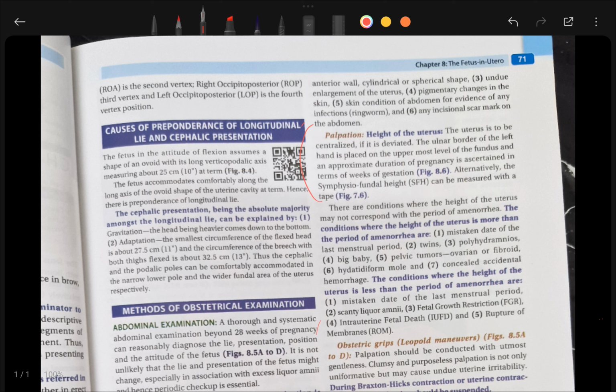Did you get what I'm saying? This is a uterus, which is ovoid in shape. The fetus at term is completely flexed and also occupies an ovoid shape. If it lies transversely, it becomes uncomfortable. So this is the more comfortable position for the fetus. At term most fetuses present as longitudinal lie, where the axis of the uterus is parallel to the axis of the fetus. This is why longitudinal lie and cephalic presentation are more common.